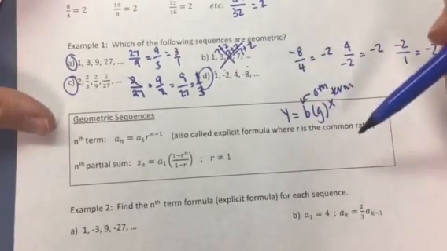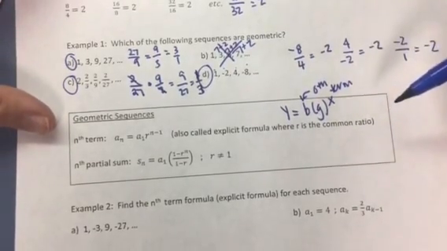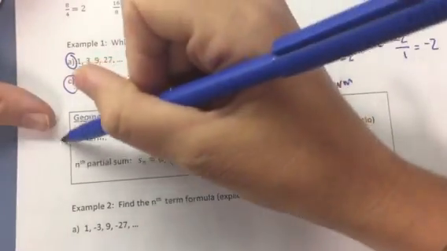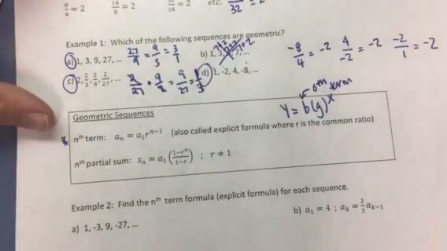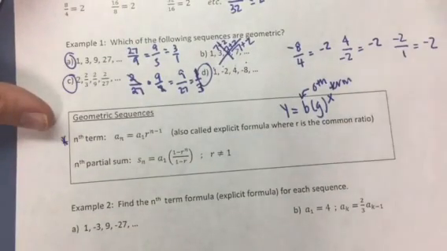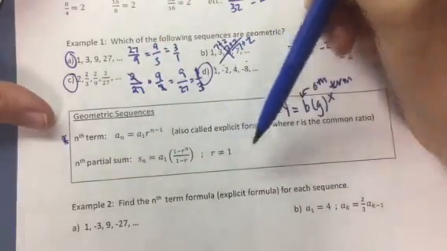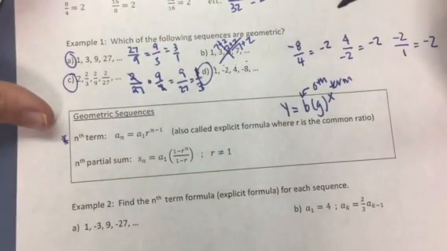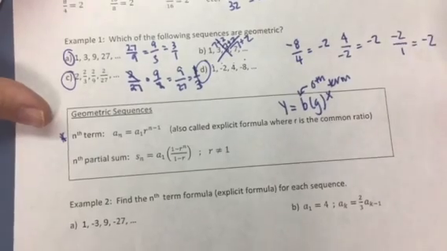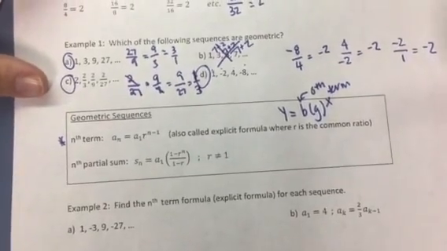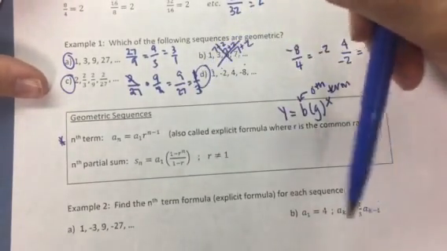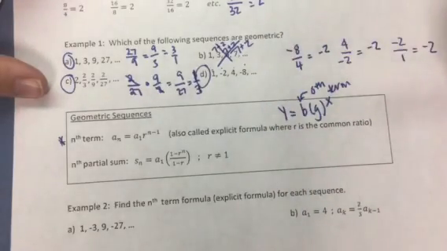In this sequence, you can just use the first term. You might find that you like this better for finding the explicit formula. We're going to talk about the partial sum in a moment, but just like with an arithmetic sequence, there's a formula for adding up a certain number of terms in the sequence. And our last example will use a formula like that.